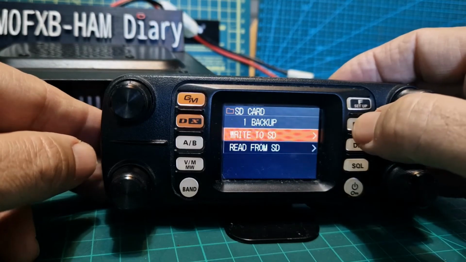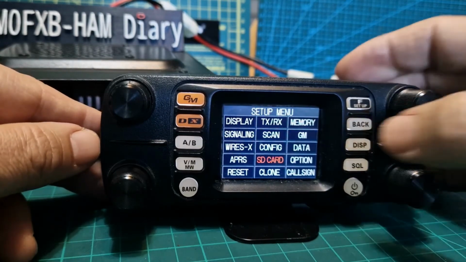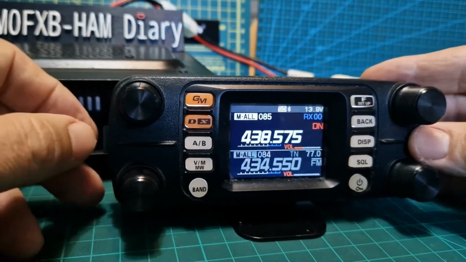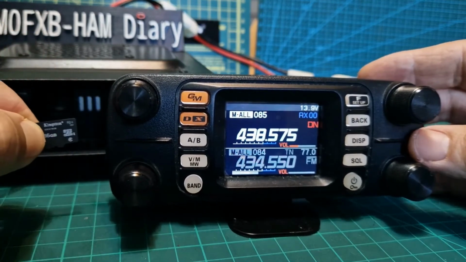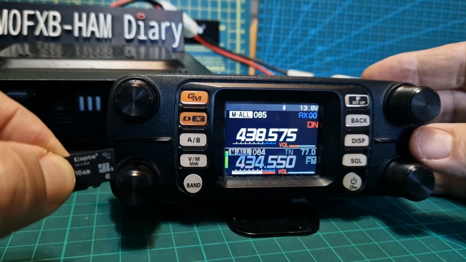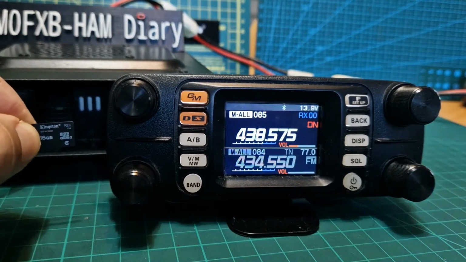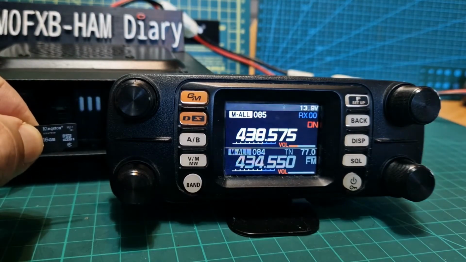Then backup. Now carefully take out the SD card from your radio, and remember it faces this way with the FTM300, with the gold bits at the back. Okay, and now put this into an adapter in your PC.